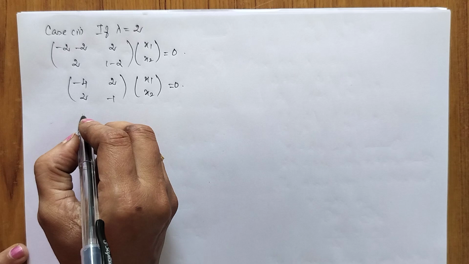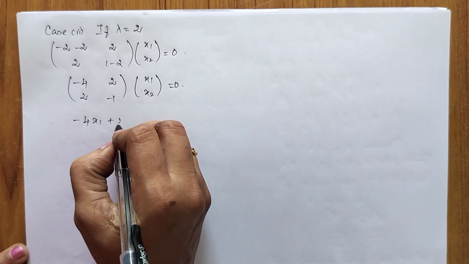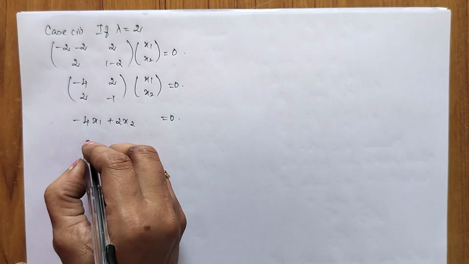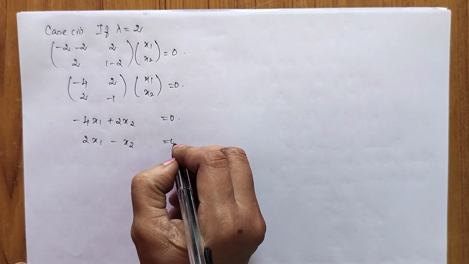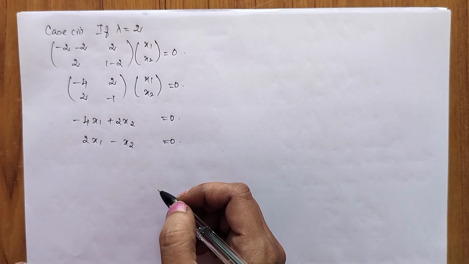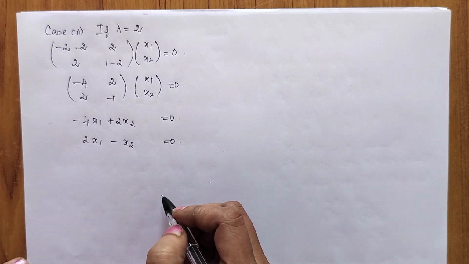Then this will be minus 4x1 plus 2x2 equal to 0, and 2x1 minus x2 equal to 0. Here also the two equations are identical.